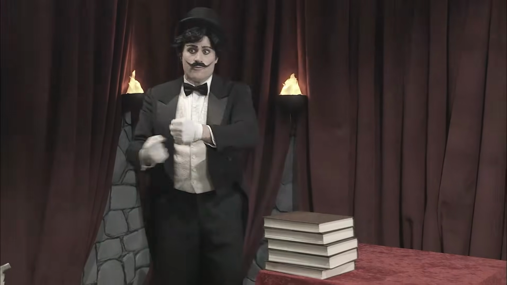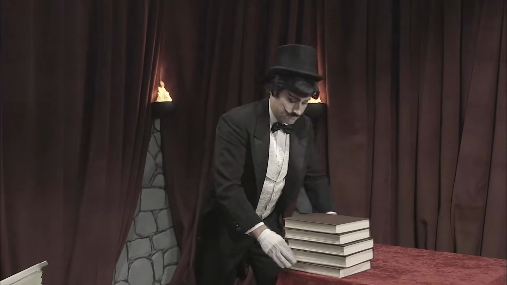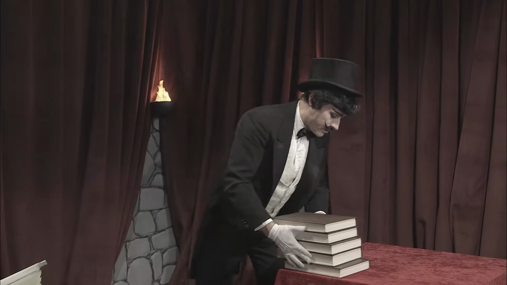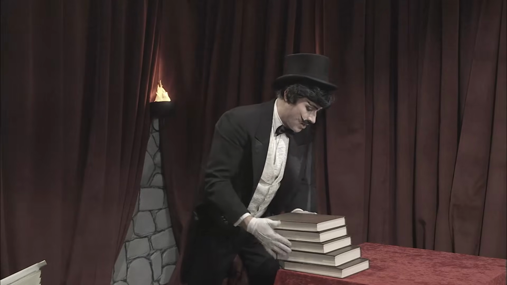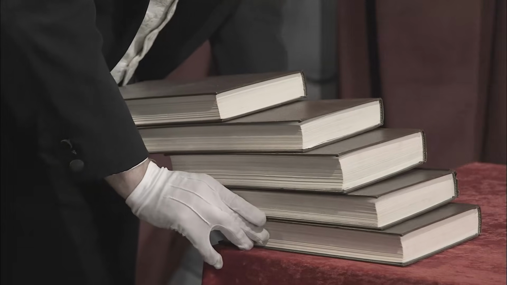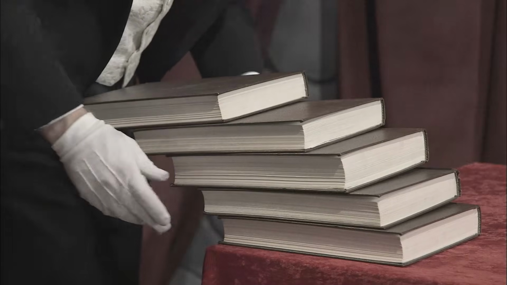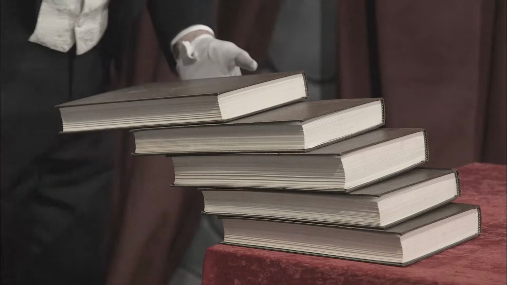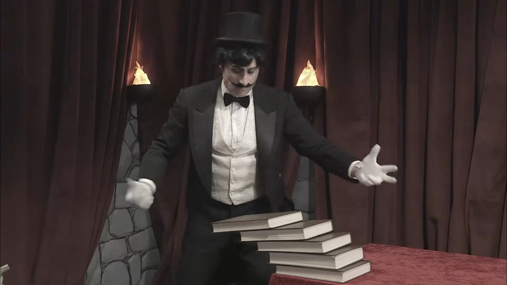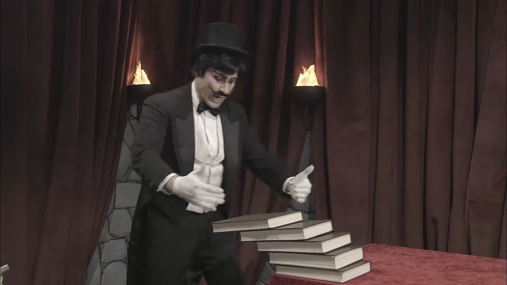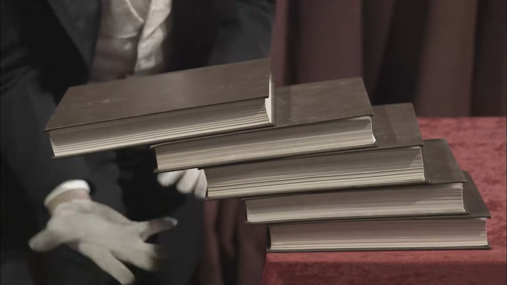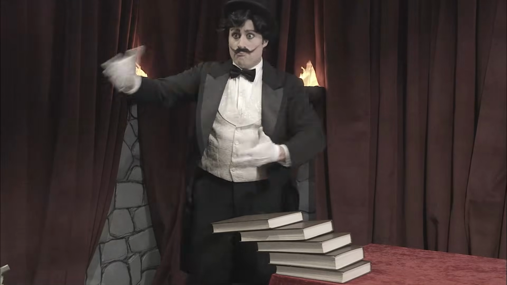And now, feast more stupefaction as I cleverly move the books off the table. And now comes the magic word. The magic word! And behold, the book is levitating. It is completely off the table. I have done it. Magic!